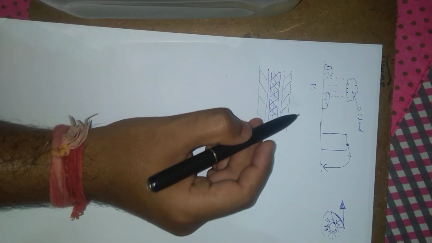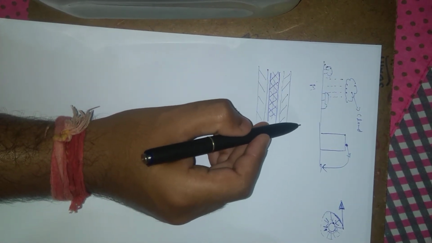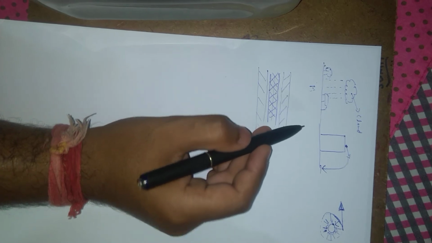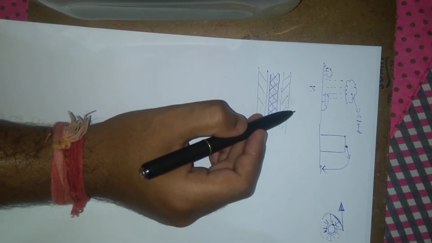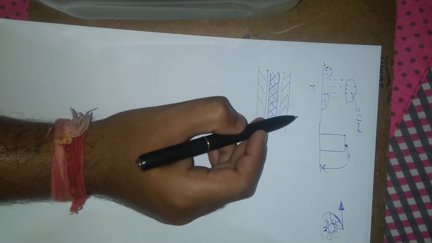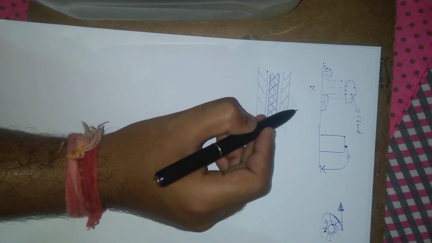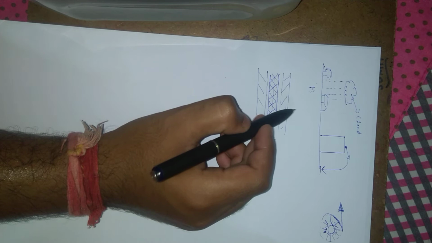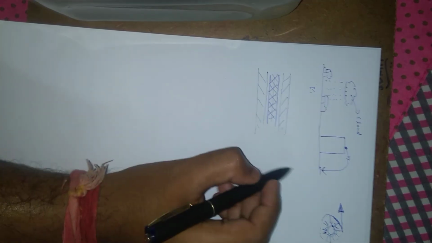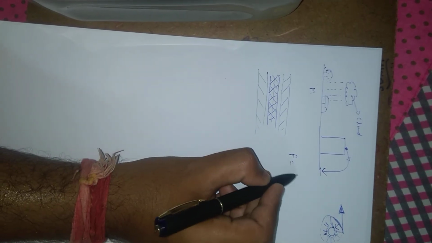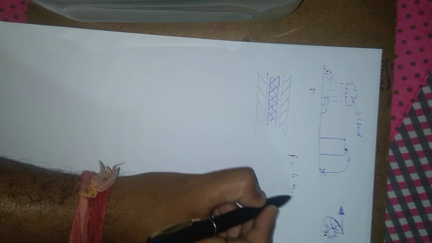In case of high tide, the moon is nearer to the earth or the sun is nearer to the earth. So as the distance decreases, the pull increases, the force increases. We can say that F is equal to G m1 into m2 divided by d square.